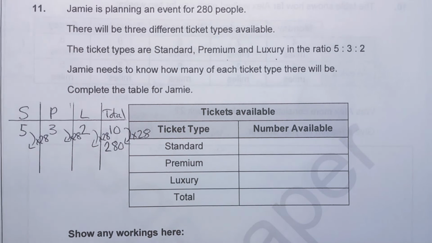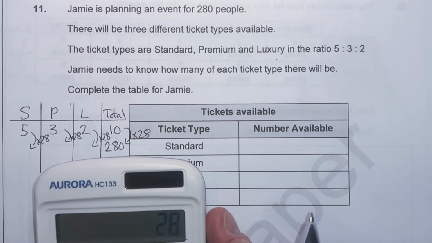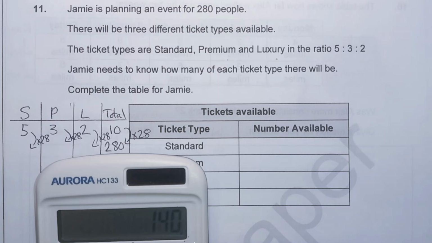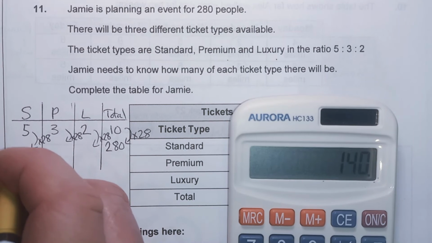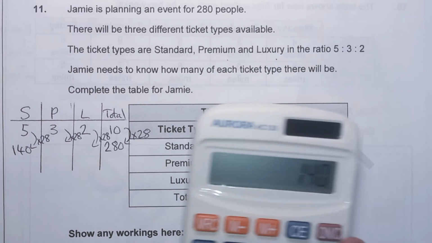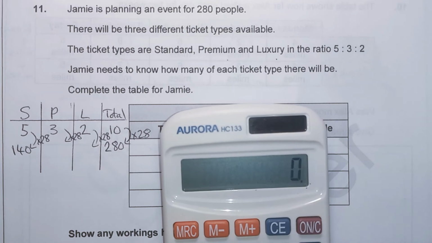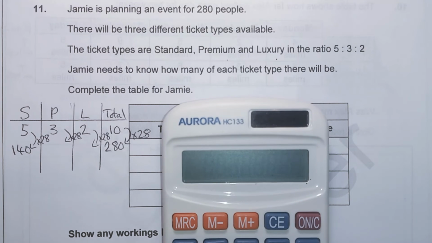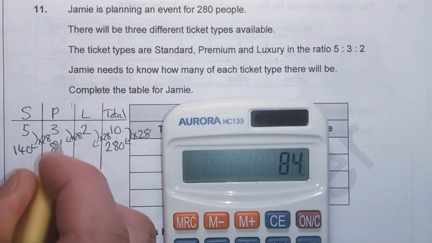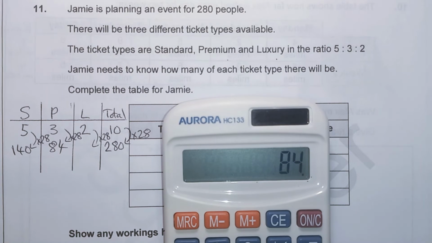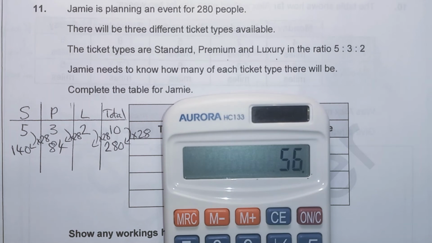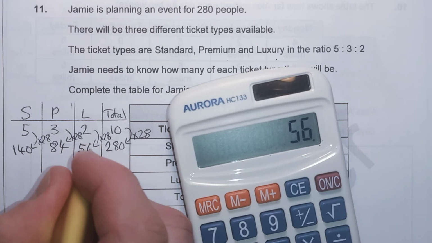by 28. So 28 times 5 is 140 standard tickets. For premium, we're going to have 3 times 28 is 84 premium tickets. And 2 times 28, we've got 56 luxury tickets.